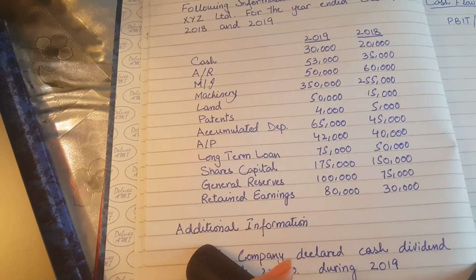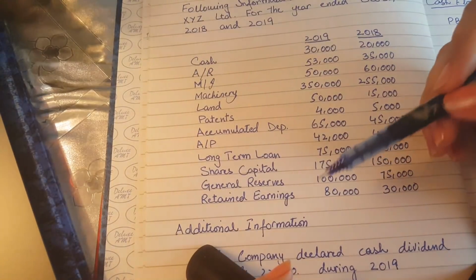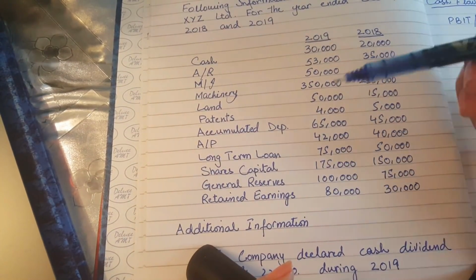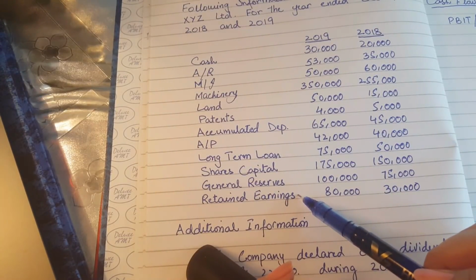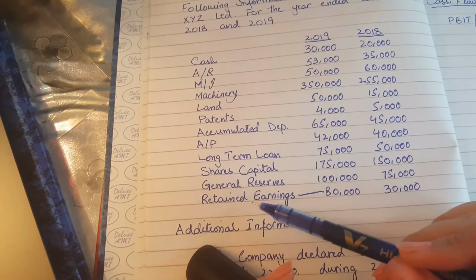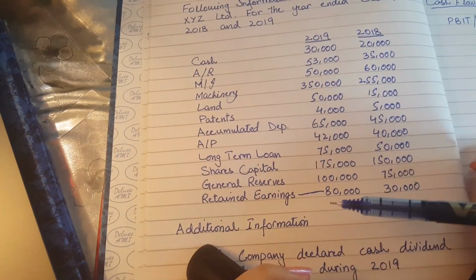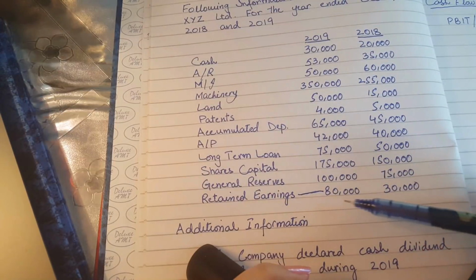So guys, you have already read, or maybe you know, or even if you don't know, profit is transferred to retained earnings. Profit of the year is transferred to the retained earnings account. This is the account where the profit is transferred. So we have to deal with this retained earnings figure to calculate the net profit. Guys, it means that the net profit of this current year is also in this figure.